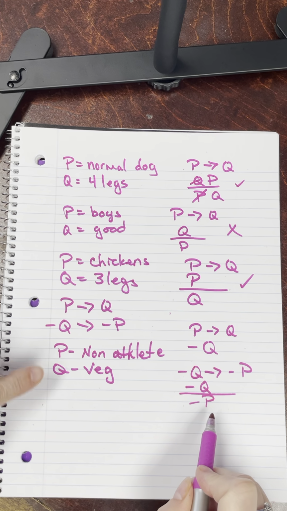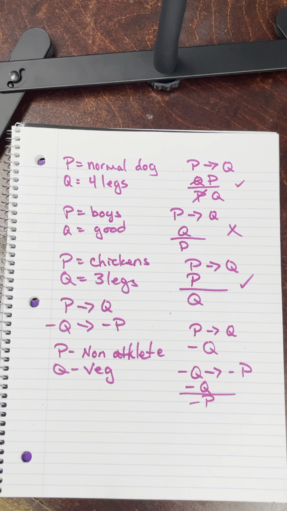Well, the opposite of P would be they are an athlete. So what did they conclude here? Therefore, Jim is an athlete. Yes, that works and is a valid argument based on changing the major to its contrapositive. And that was example 4.